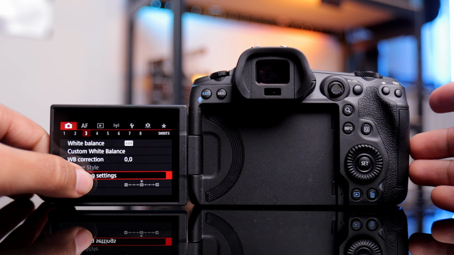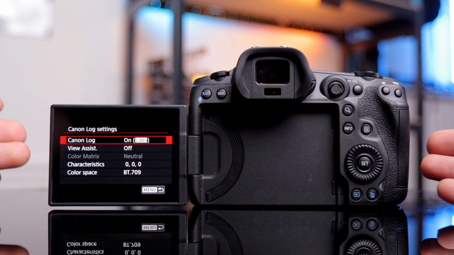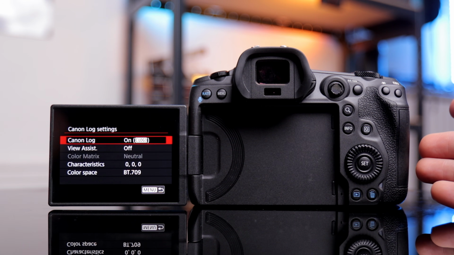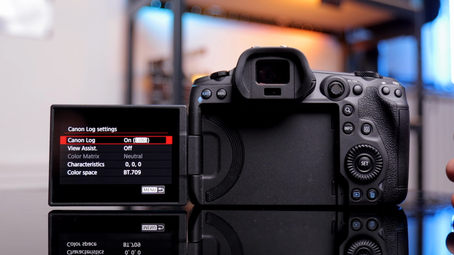The next thing I change is the log settings. Obviously I do shoot in log, and I use Canon Log 3. Canon Log 3 is the most dynamic range you can get out of the R5 as of right now, and I pretty much shoot in this 90% of the time.